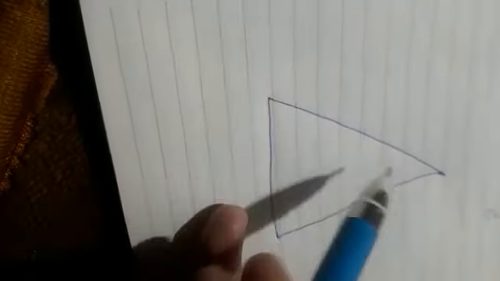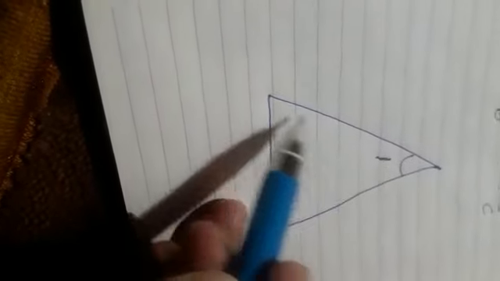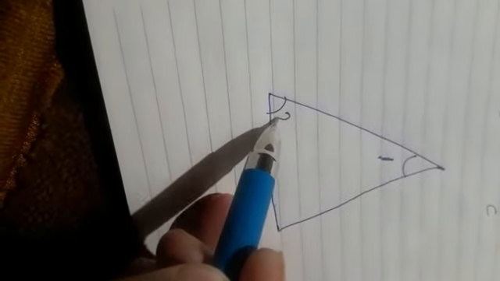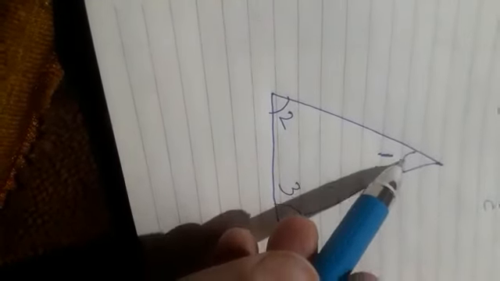Today we will discuss an important theorem for the students of ninth class. The theorem is about a triangle. We all know that a triangle has three sides and three angles. Today we have to prove the sum of the three angles. This is angle 1, this is angle 2, and this is angle 3. We have to prove that the sum of the three interior angles of a triangle is equal to 180.